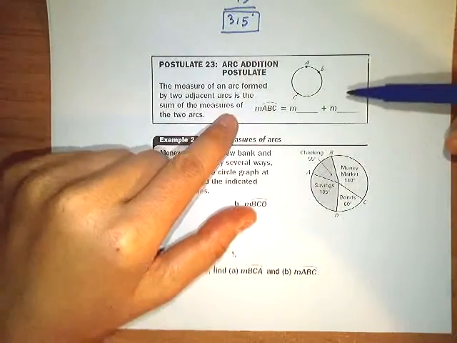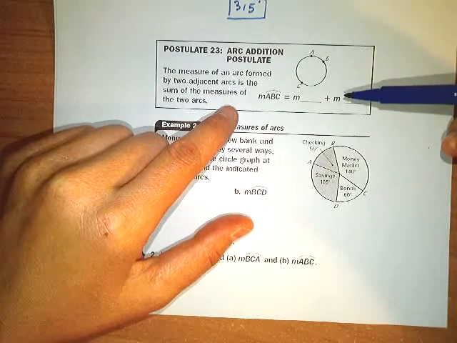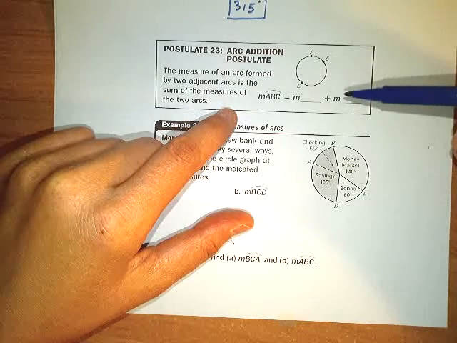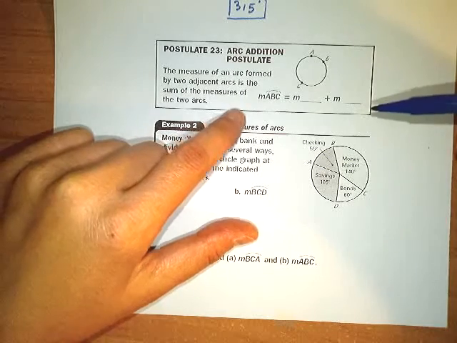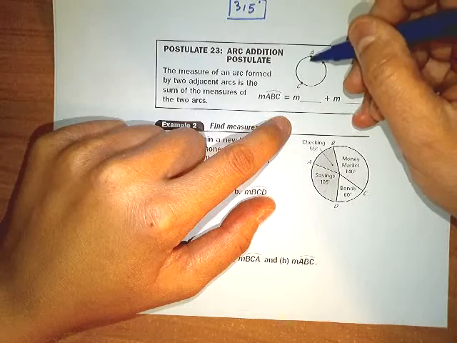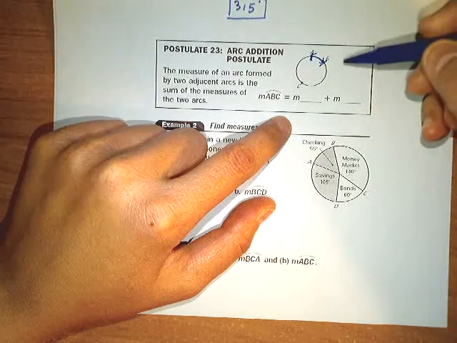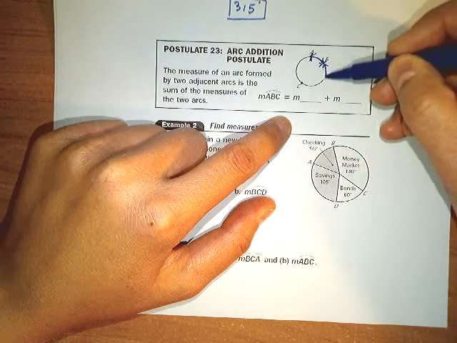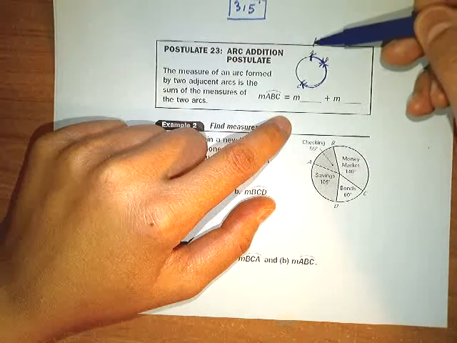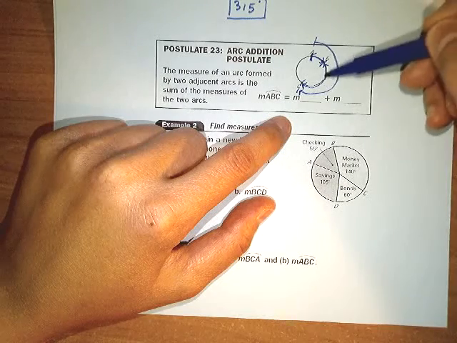The arc addition postulate says that if you have two arcs that are next to each other, that the arc formed by those two can simply be found by adding the two parts together. So basically, they're saying that if you take this section here from A to B and measure that in degrees, and then take this section here from B to C and measure that in degrees, that you can find the distance all the way from A to C by simply adding these two pieces together.